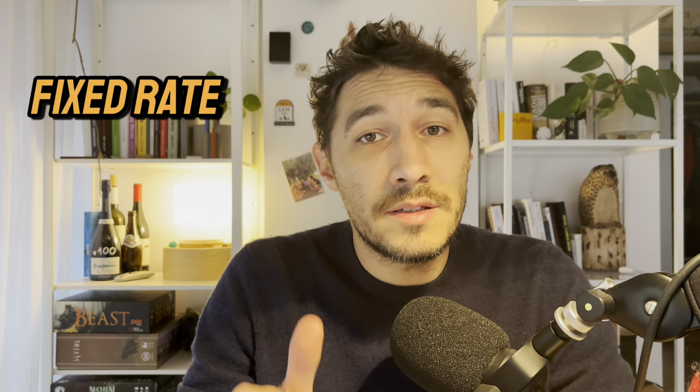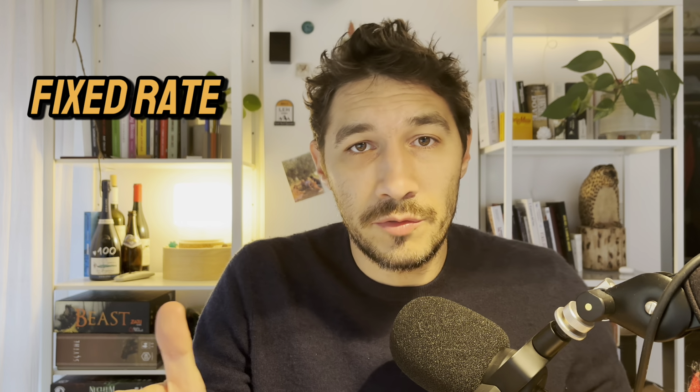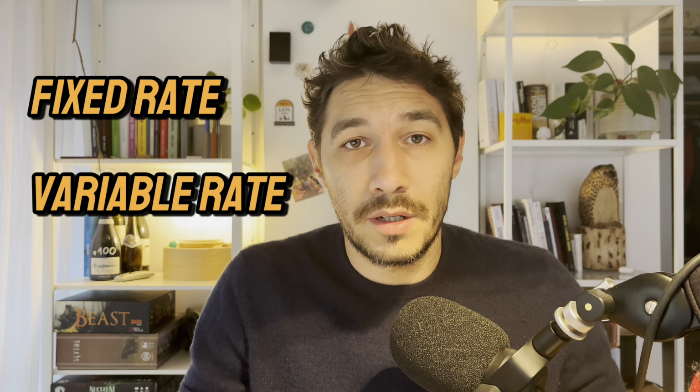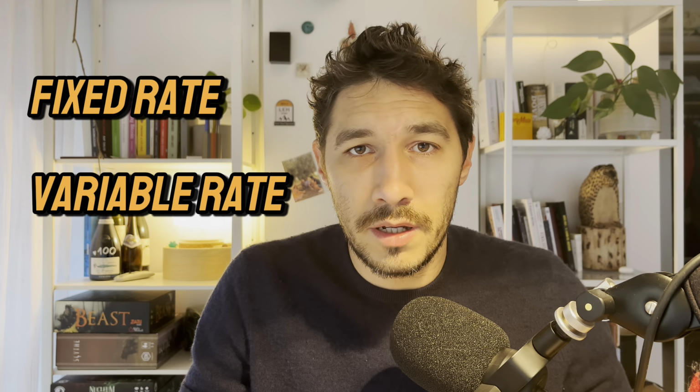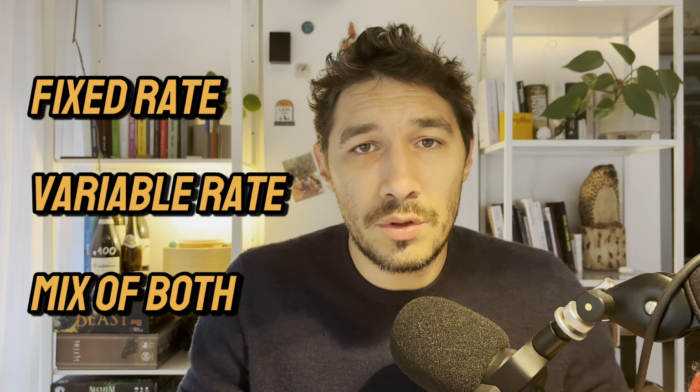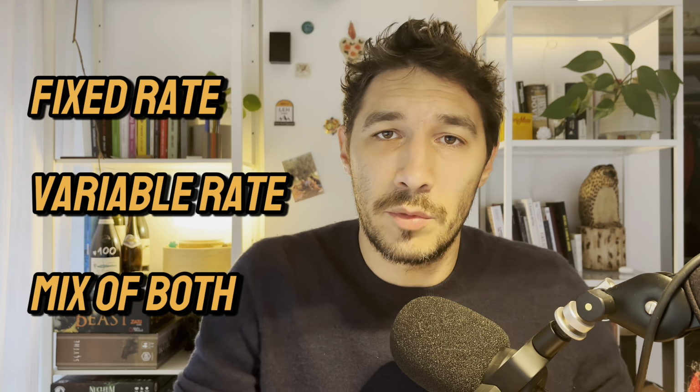There are three types of interest rates. So fixed rate, the rate stays the same for the entire length of the loan. Variable rate, in which the rate adjusts periodically, it can be monthly, quarterly, or annually. And finally, a mixed option, a combination of both fixed and variable rates. Now, let's jump into the spreadsheet and analyze how these factors influence your mortgage.